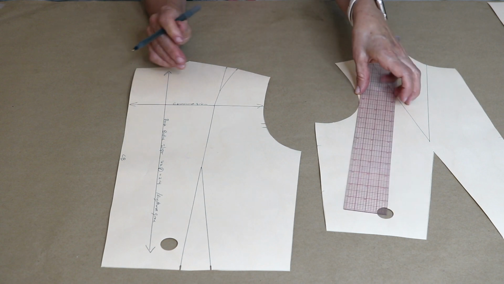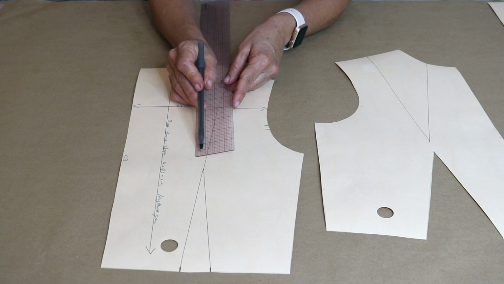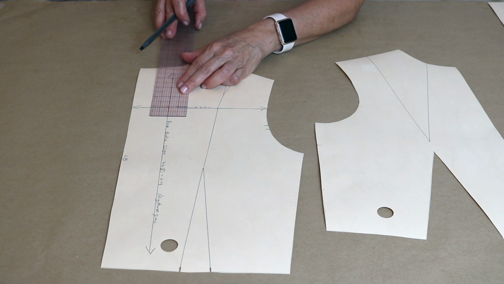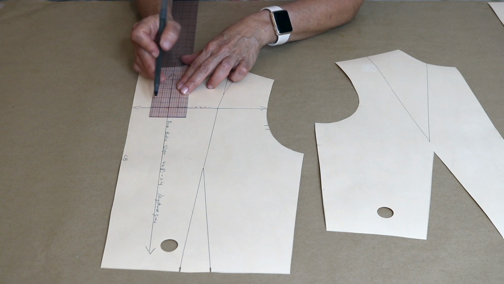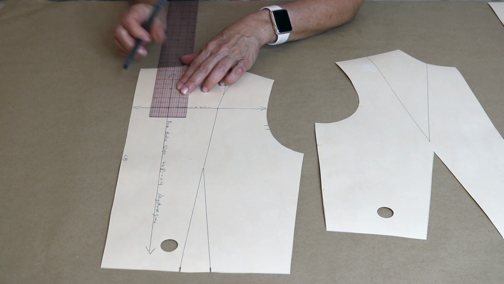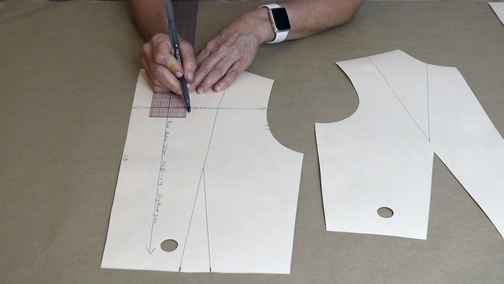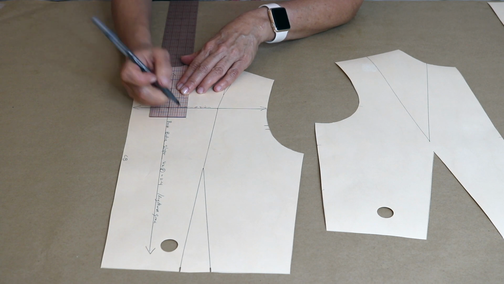The best way to do that is to take your clear plastic ruler and take a 2-inch block of your ruler and put the center of the 2-inch block in the center of the lengthwise grain and the crosswise grain. You see how that's there. Then put a dot on one corner to another corner, just like that.